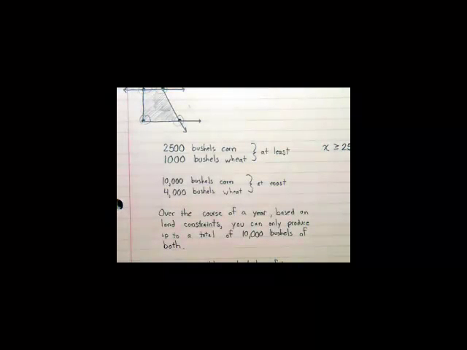Does that make sense, everybody? X has to be greater than or equal to 2,500. Okay, what about we have at least 1,000 bushels of wheat? There you go. Yep. And I bet you can probably riddle these out now too then, right? X has to be less than or equal to 10,000, and Y has to be less than or equal to 4,000.